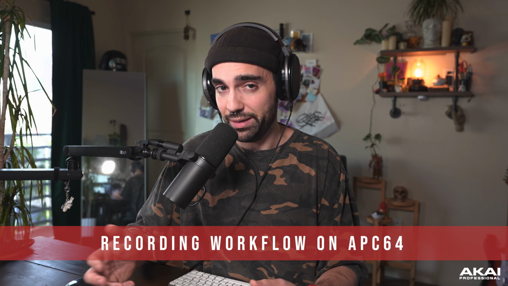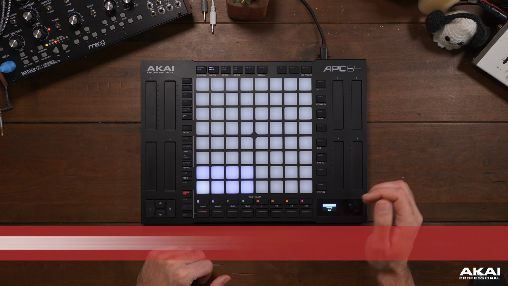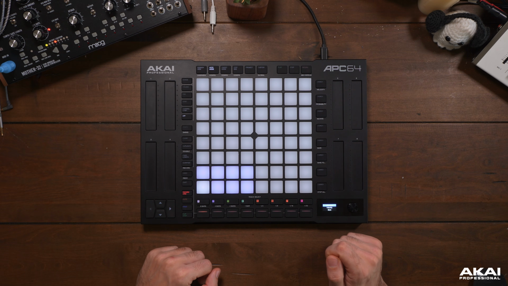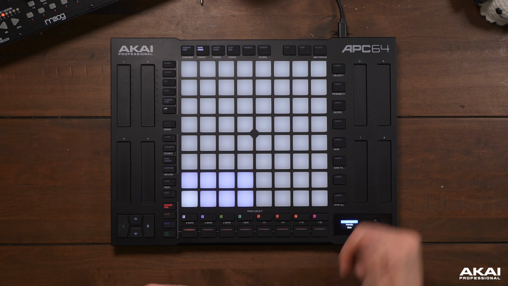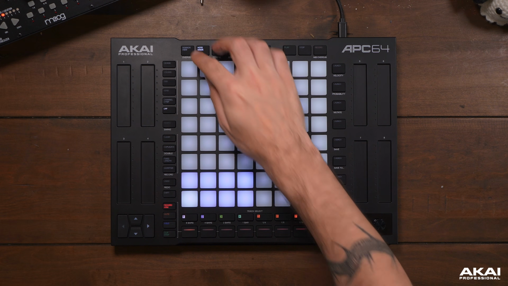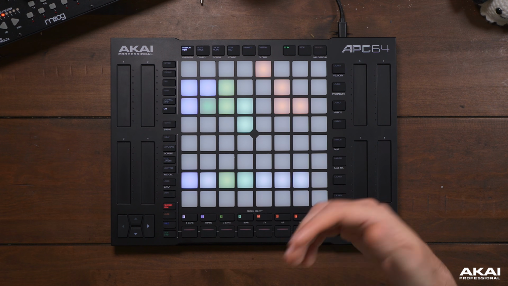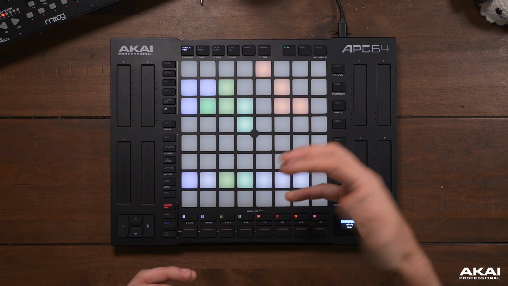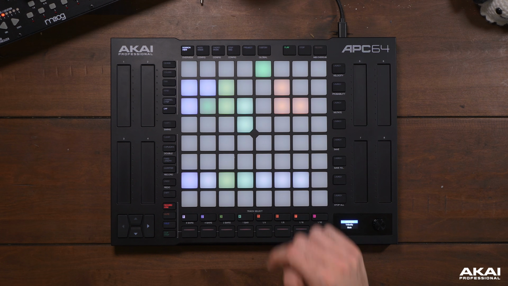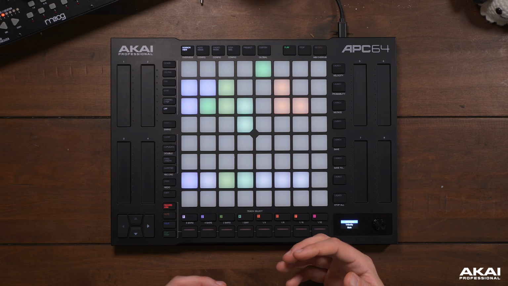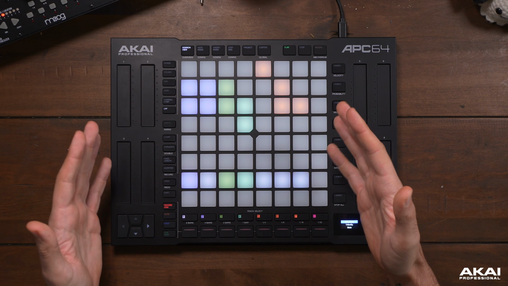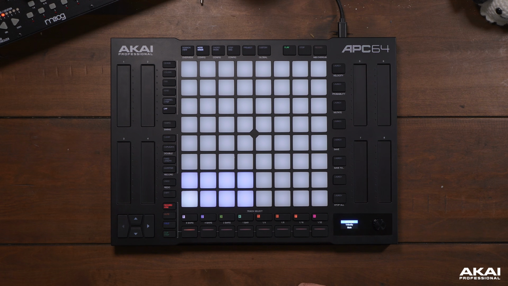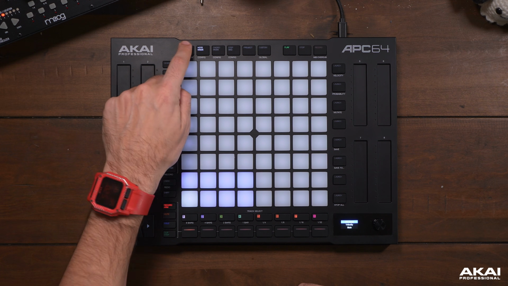Now let's talk about using the APC64 for recording in Ableton Live. The recording workflow with the APC64 in Ableton Live is really intuitive. It goes along with the core principles of recording in Ableton Live's session view. Generally, whether I'm launching a clip, stopping a clip, or recording a new clip, everything will happen in time with Ableton Live's tempo. Usually things come in or stop on a downbeat. So if we understand that principle, we can record some loops now.